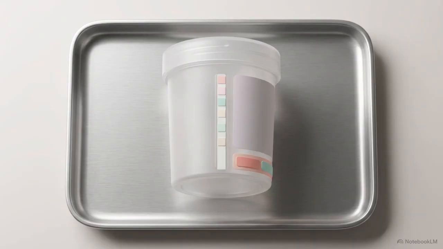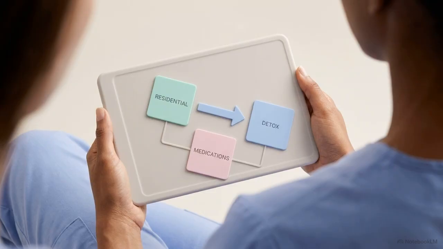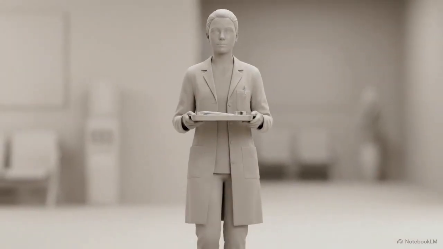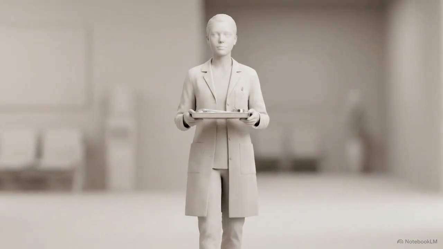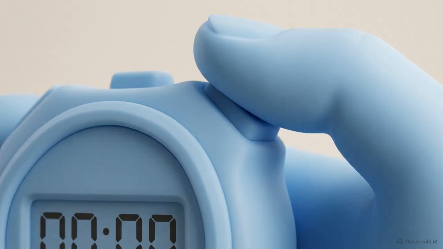A urine drug screen, a pregnancy test, or a COVID swab drives immediate clinical decisions. These results determine whether a client stays in residential treatment, transfers to detox, or receives specific medications. Executing these procedures by the book protects the client's recovery path. It also protects your license and eMint Healthcare's compliance standing. Let's look at how to get it right every time.